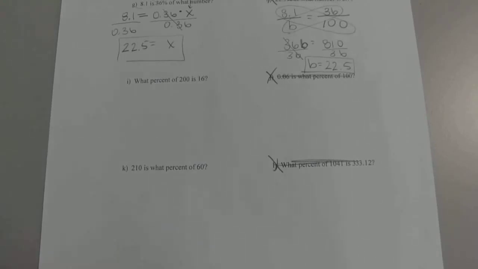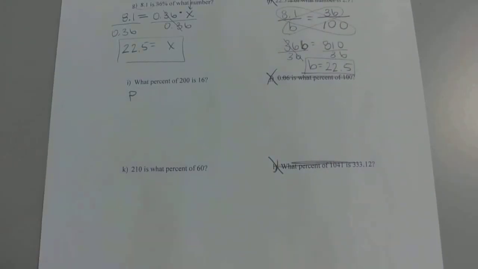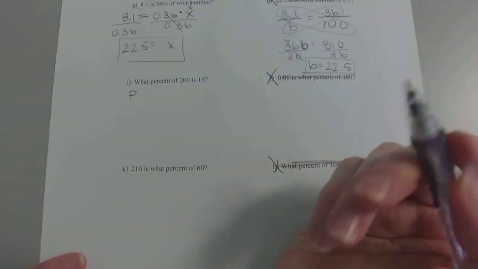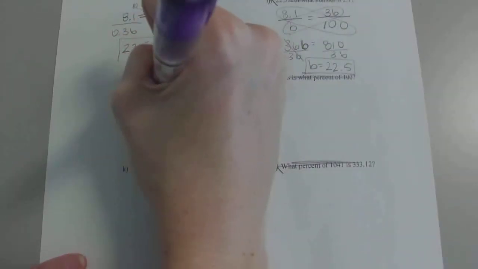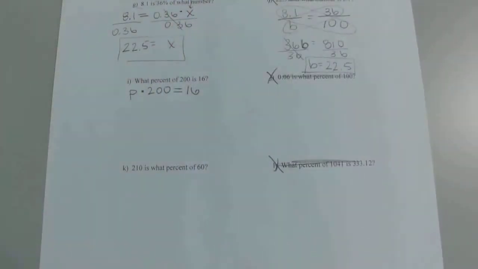Is that okay so far? And then these last two will just be the same idea. They just kind of switch it up on you, like what you know and what you don't know in what order. So what percent we don't know, so let's write a P, so we remember that we need to do something with it at the end. Of, 200, of means multiply, 200.